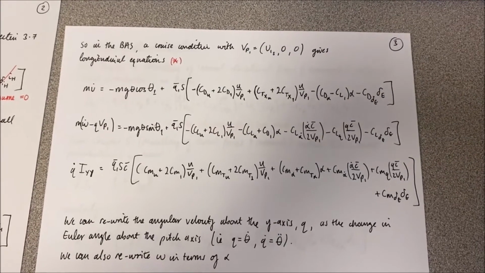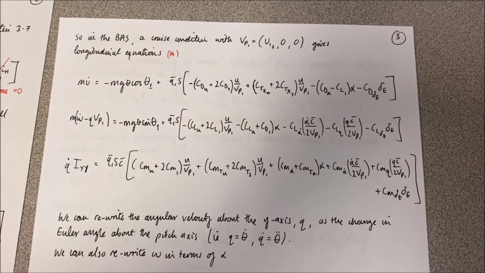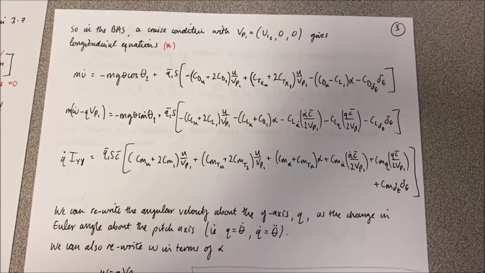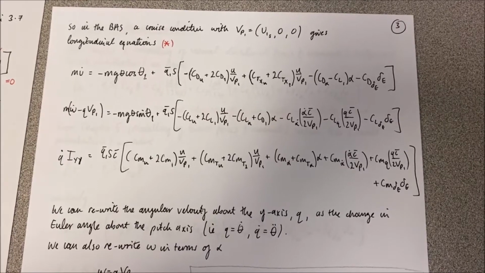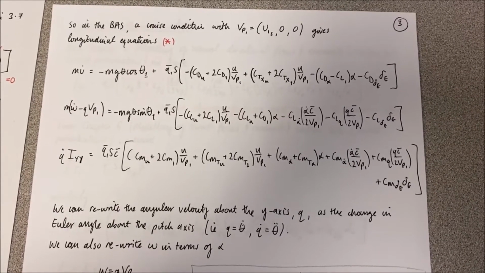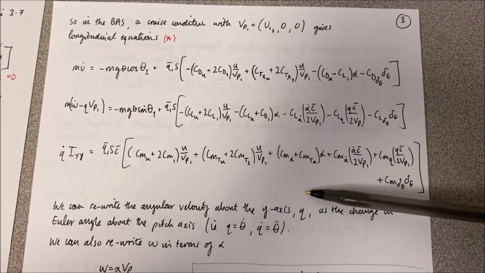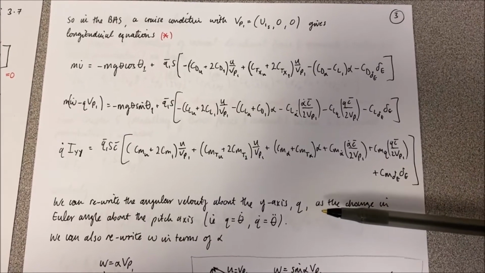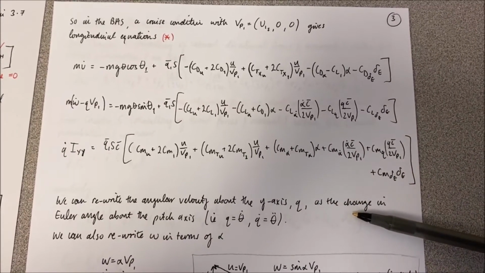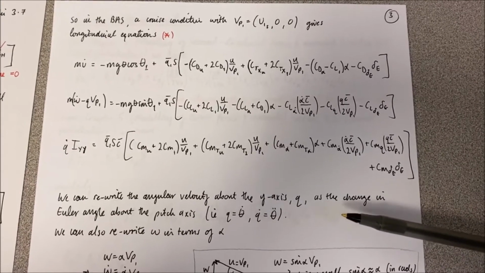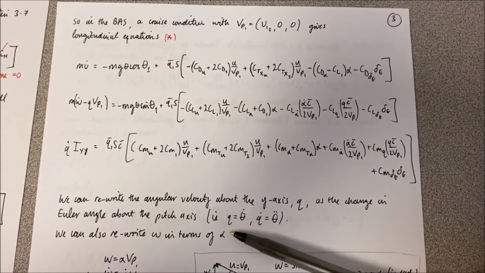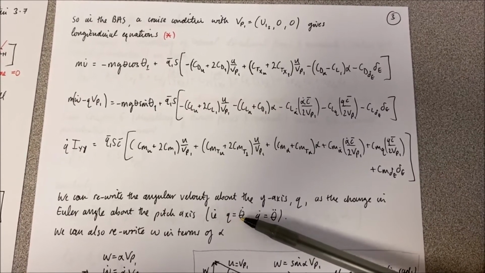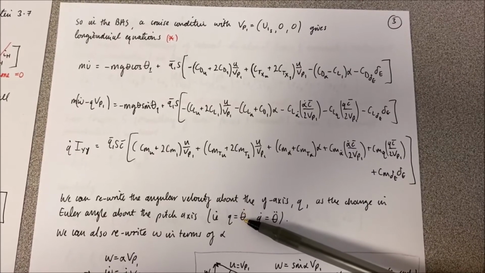So that's what I've got over here, and then I can make just a couple of final assumptions and modifications to this system, just to write it in a little bit more of a convenient way. So first of all, the angular velocity component in the y direction, q, obviously we can write that as the change in Euler angle about the pitch axis. So actually this expression here is quite intuitive. So the angular velocity about an axis is the change in angle about that axis, right?